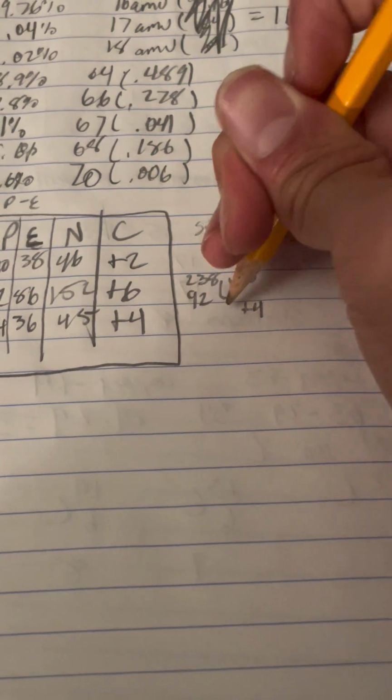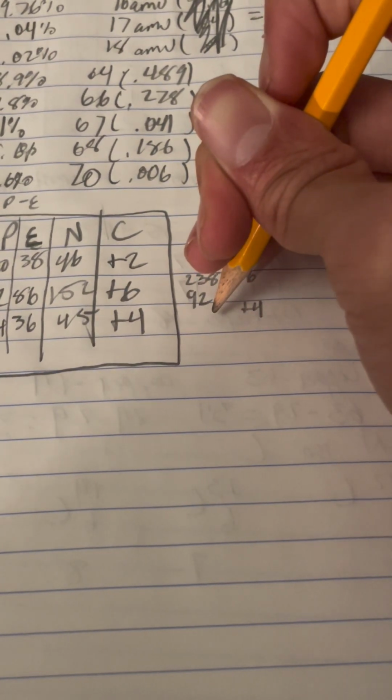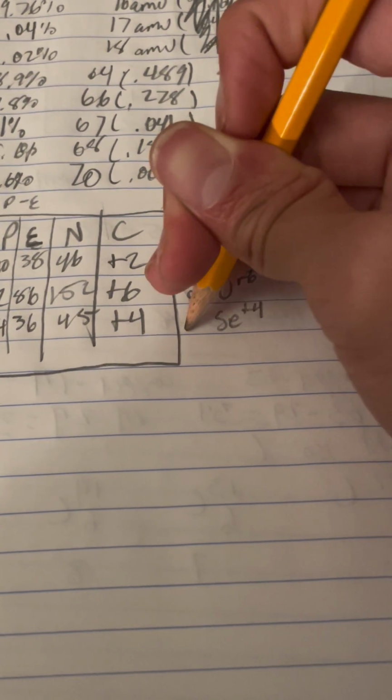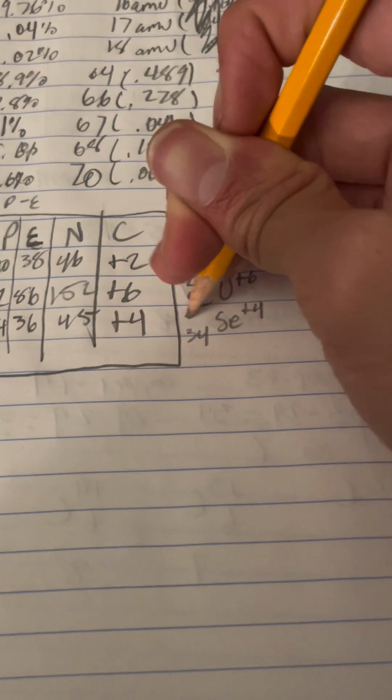Let's start with the charge here. Se. This is 79.